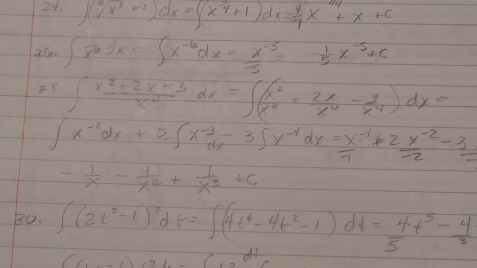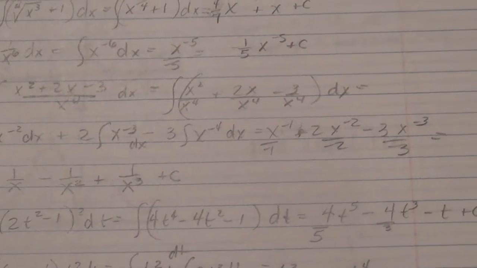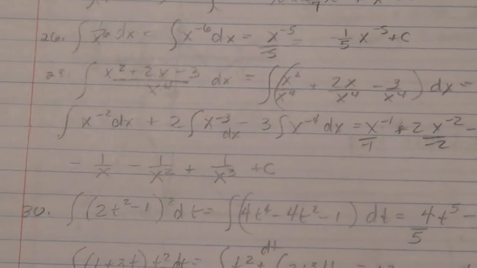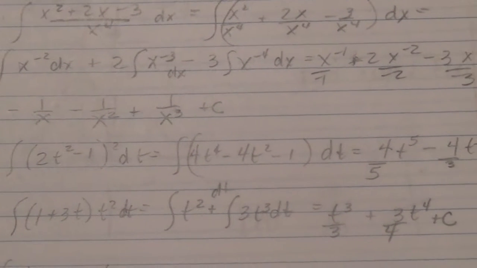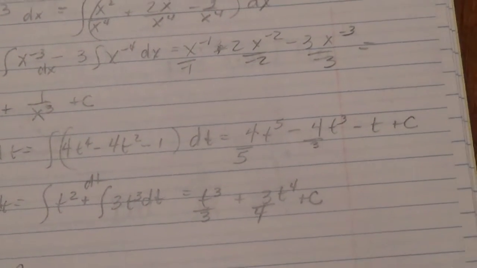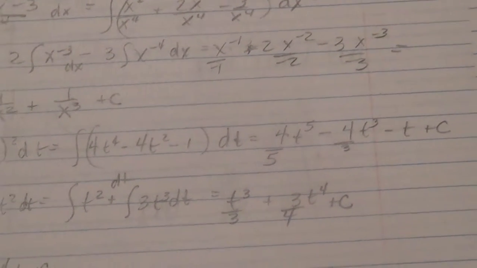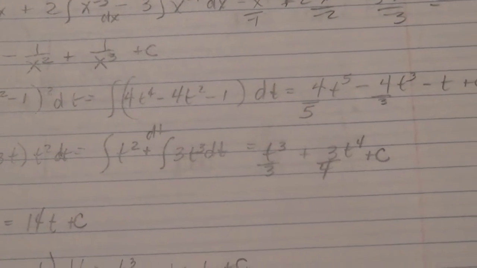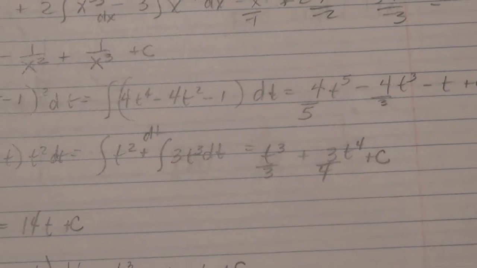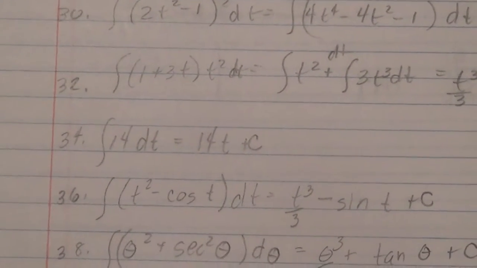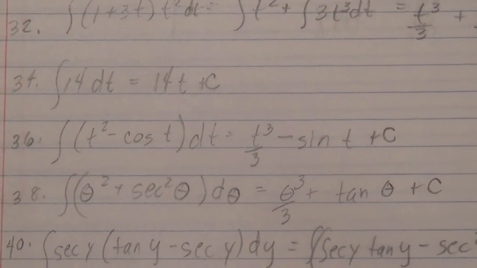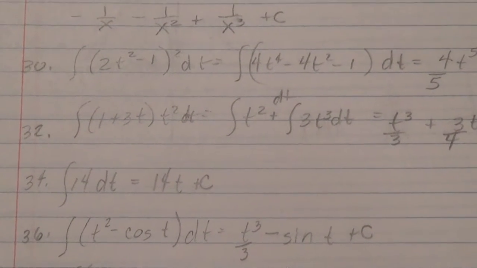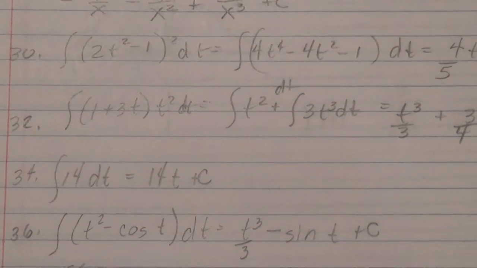Oops, 28 ended up down there. I worked it out and then got that answer. 30, and 32, 34, 36, and that's all we did. So right there to end it.